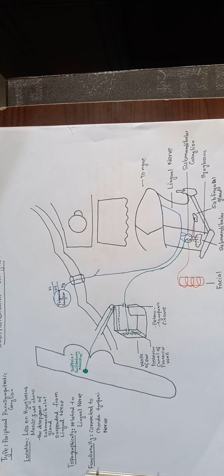Now remember that the parasympathetic root is a secretomotor root, and the sympathetic root is a vasomotor root, and the sensory root will give sensory supply. So that was all about the submandibular ganglion.